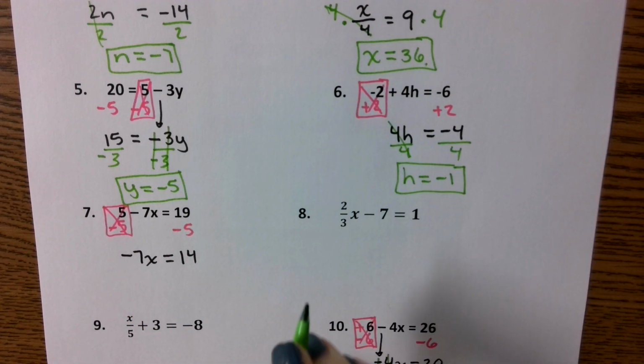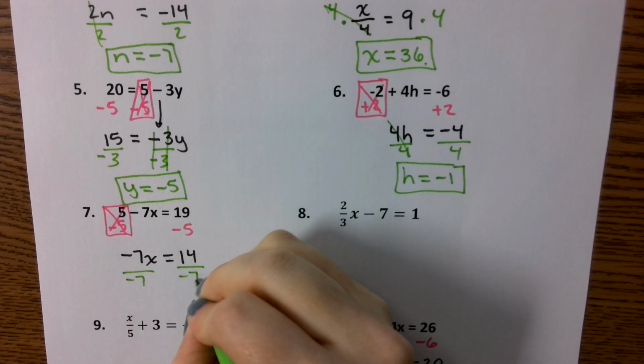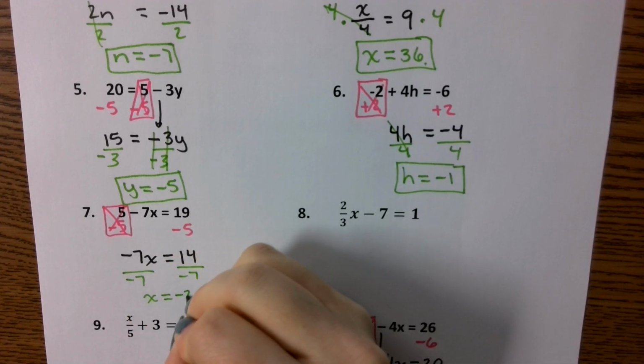Daniel, next step. Good. Divide by negative 7. You're going to get that x is equal to a negative 2.